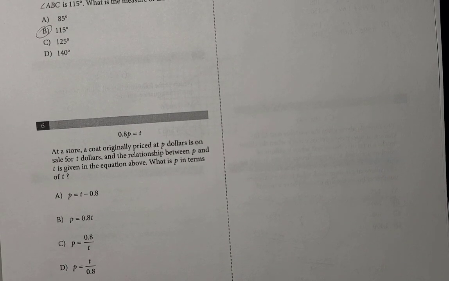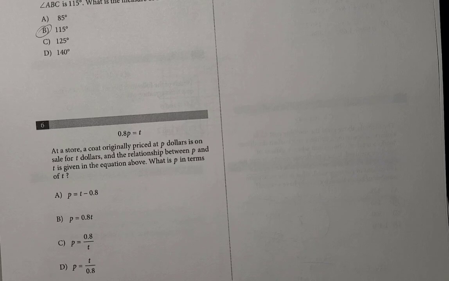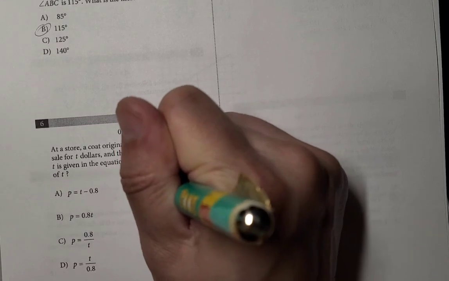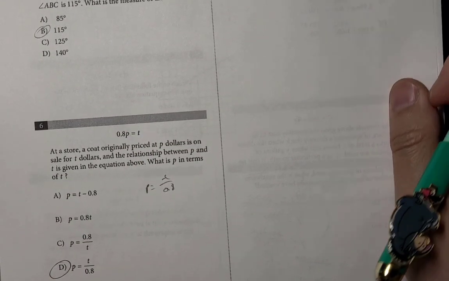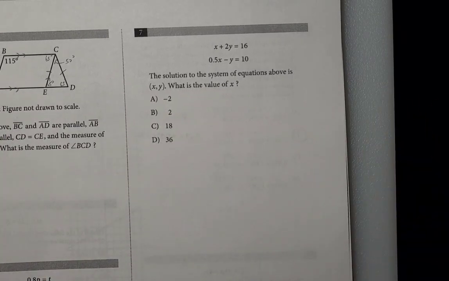At a store, a coat originally priced at P dollars is on sale for T dollars, and the relationship between P and T is given in the equation above. What is P in terms of T? Oh, this is very easy. You just solve for P. So P is T over 0.8. And you're done with that. I don't know why they asked that. That was way too easy.